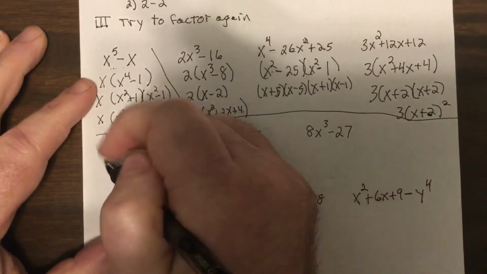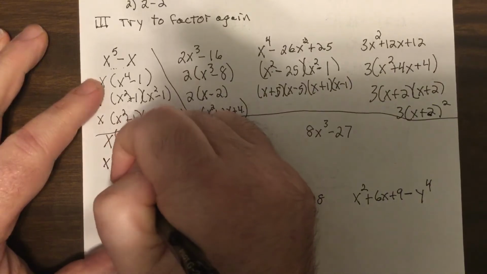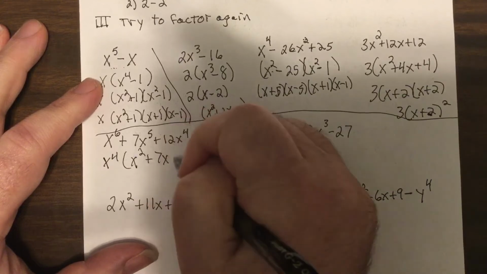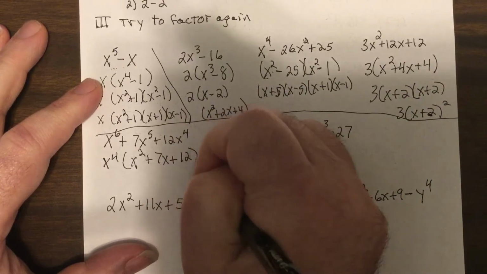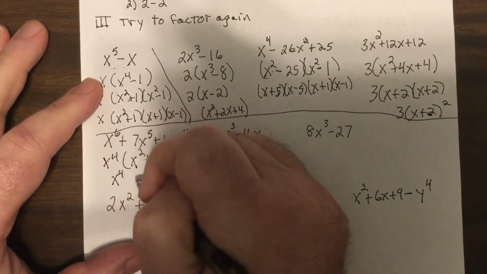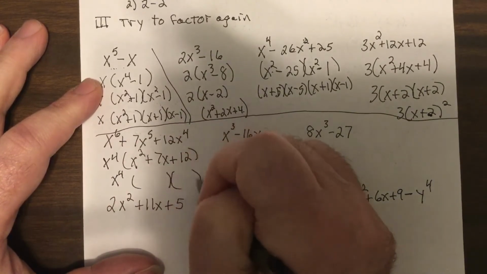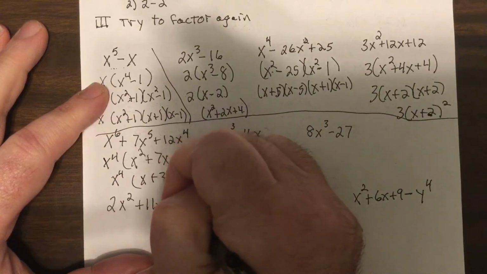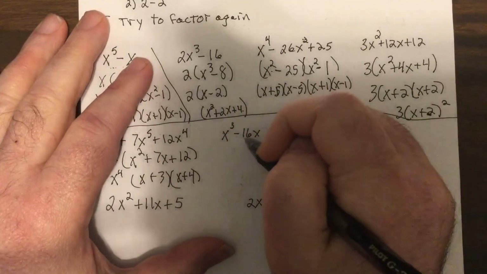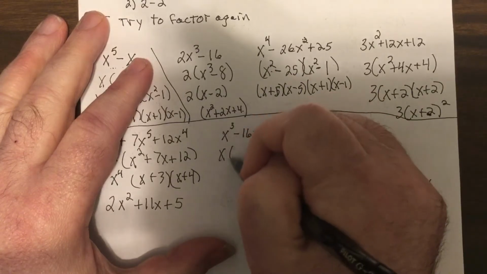Okay, so this one, factor out the GCF, which is x to the 4th. So it'd be x squared plus 7x plus 12, times x to the 4th. Now don't lose this. That is a factor. We factored it out. So it'd be x to the 4th, x plus 3, x plus 4. This one, factor out the GCF, it's x.